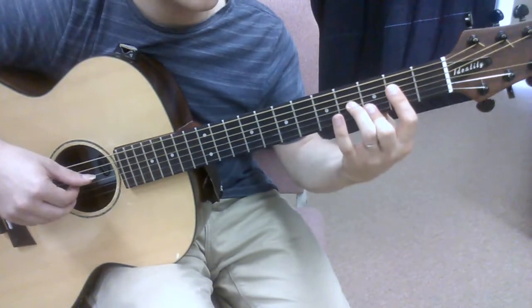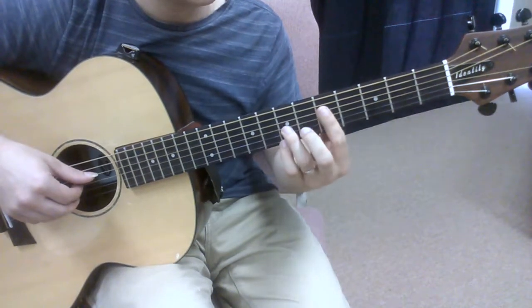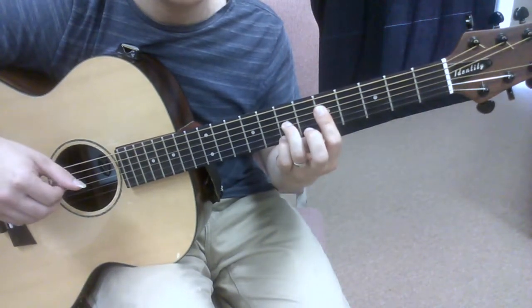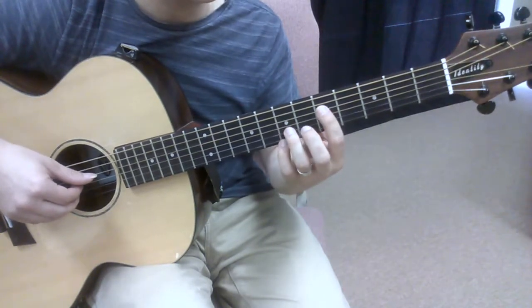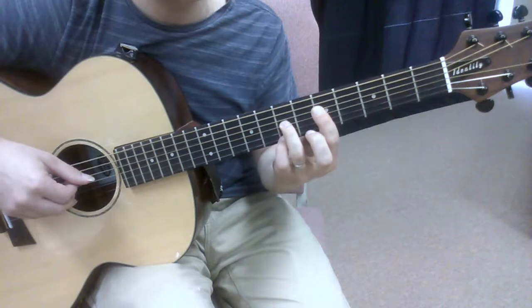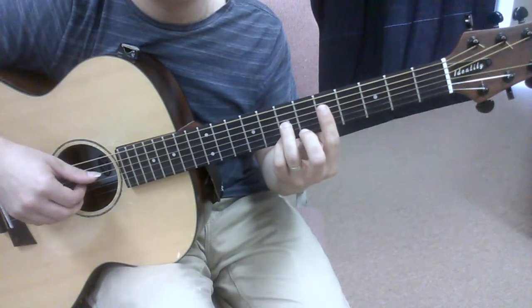This is root position. I'm going to do over the 3rd, which is the 1st inversion, over the G. So going from the 4th string down, the fret numbers are 5, 7, 5, 7. And I am barring the 5th fret here.